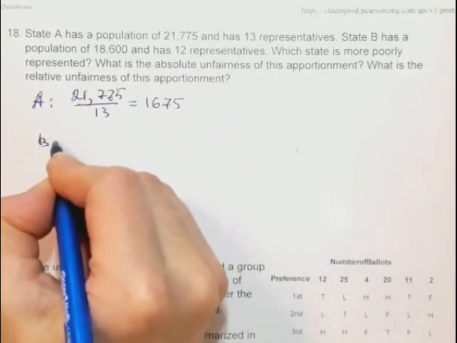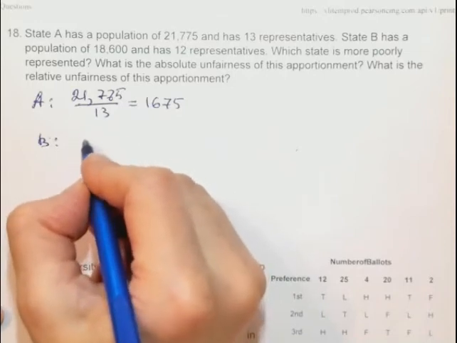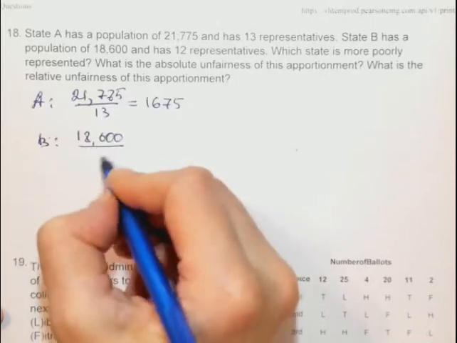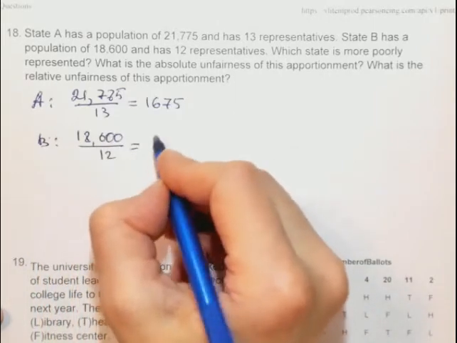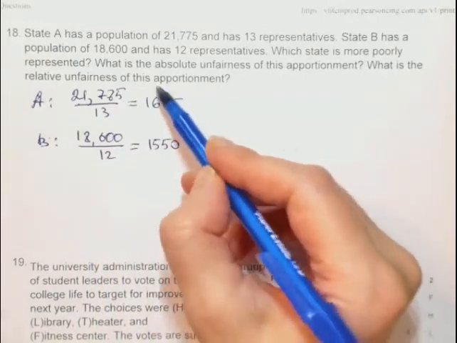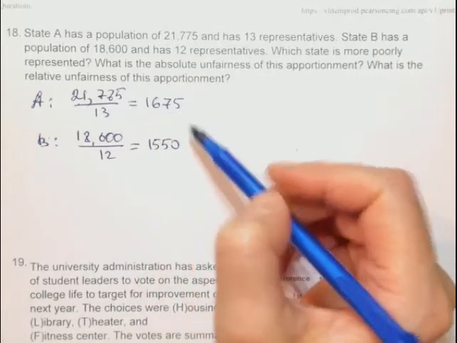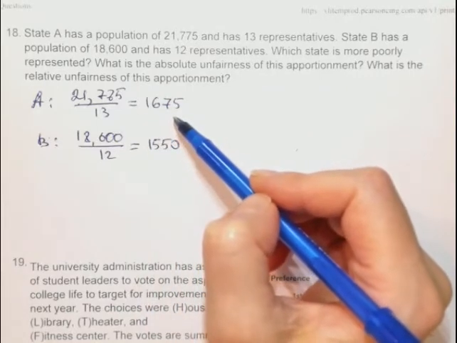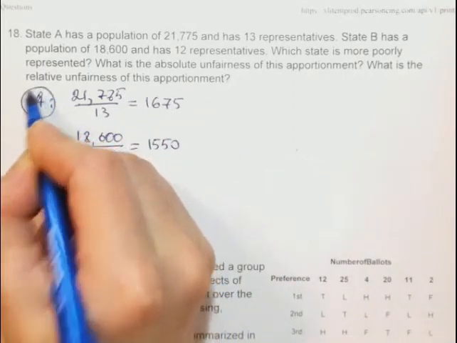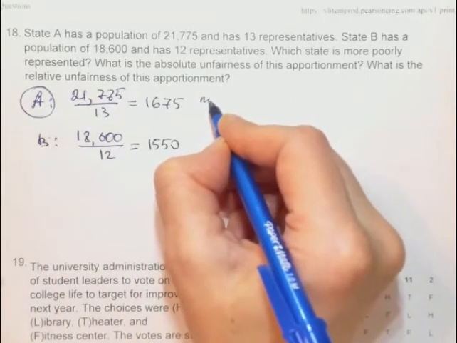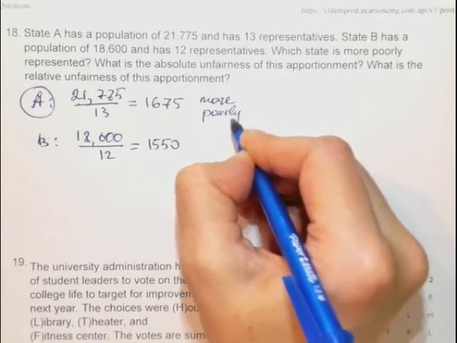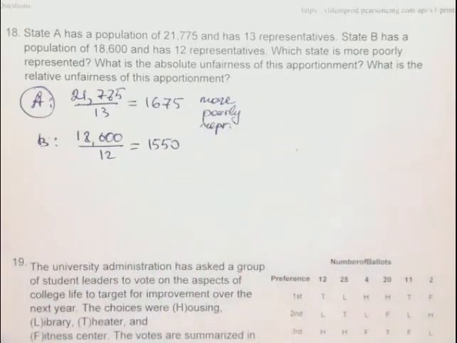For state B, average constituency is 18,600 divided by 12, and this is 1550. So state A has more people represented by one representative, so state A is more poorly represented.